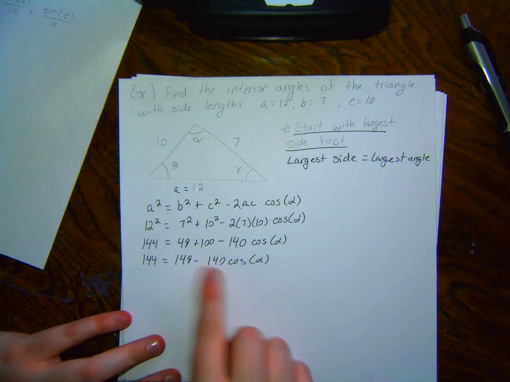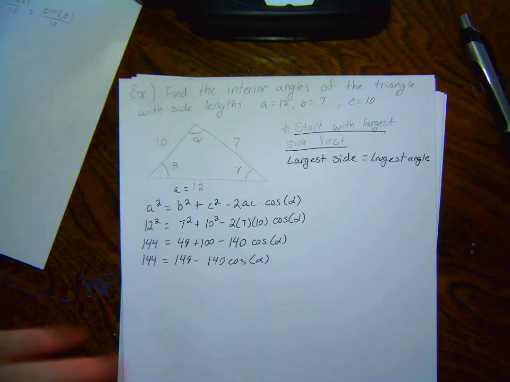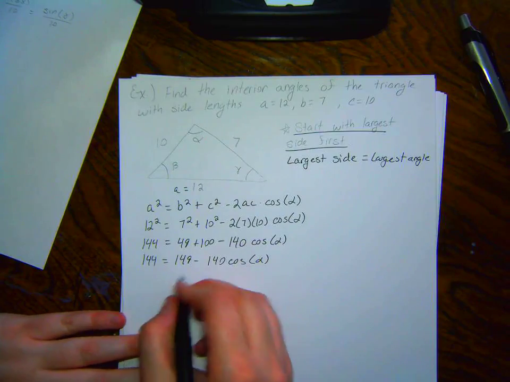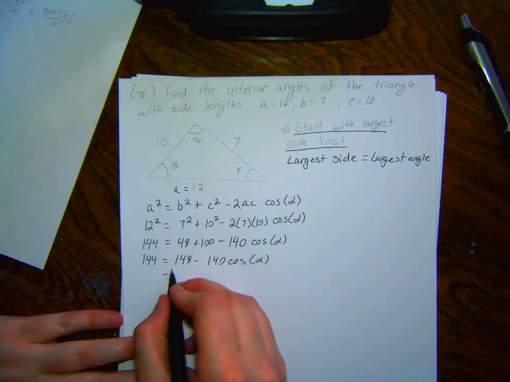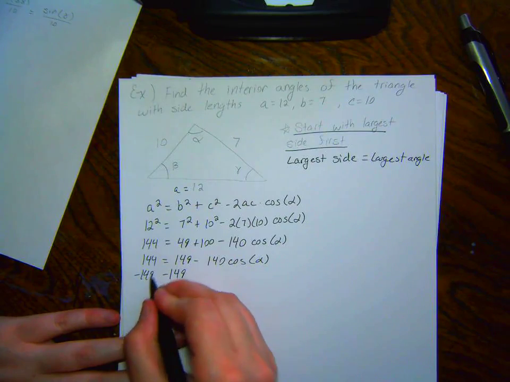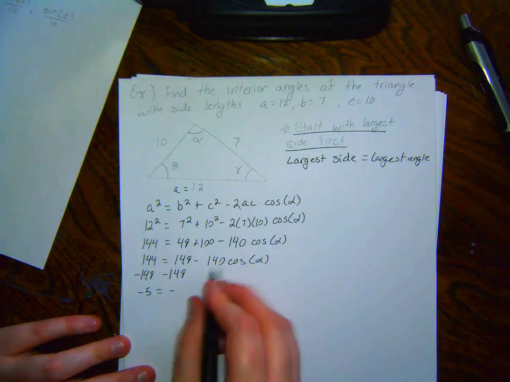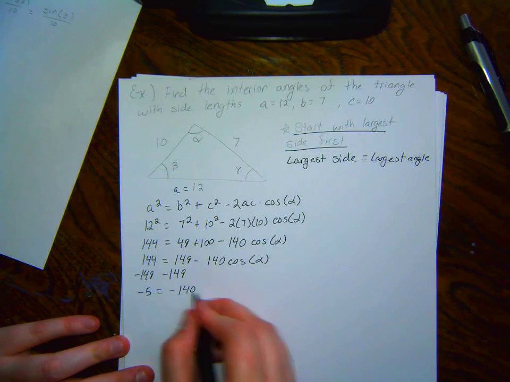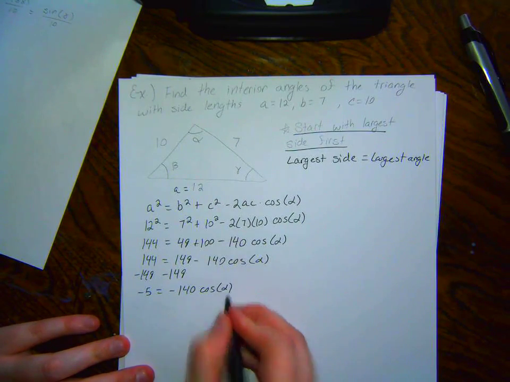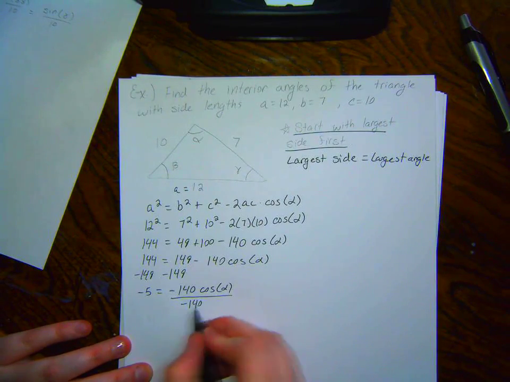Now some of you might feel the need to subtract these numbers right now, but don't. That is bad algebra. Okay, so leave it this way and we're going to start solving for cosine now. So it's going to be minus 5 equals negative 140 cosine alpha. Divide both sides by negative 140.